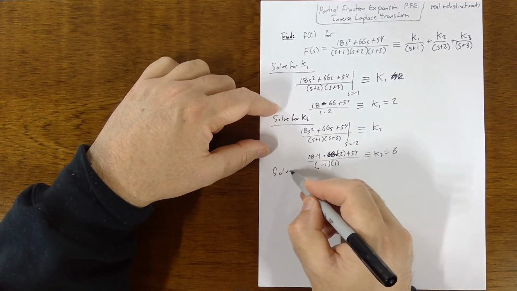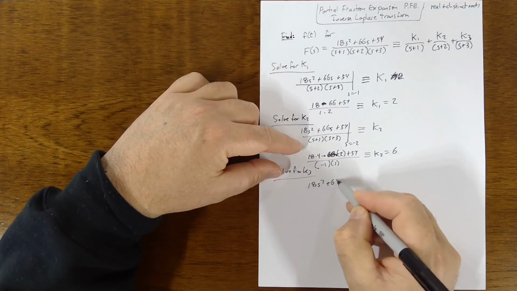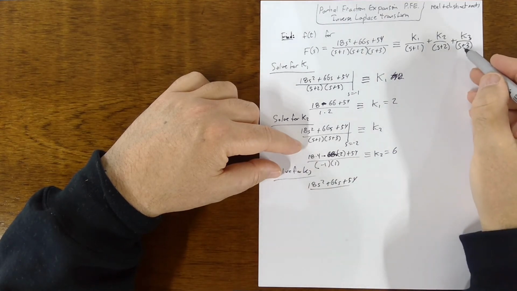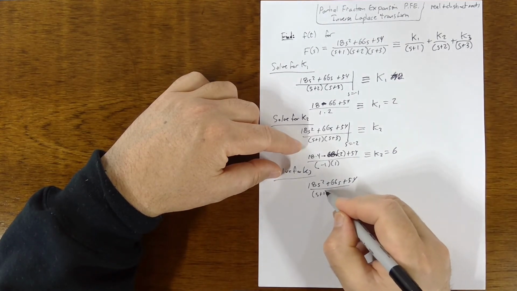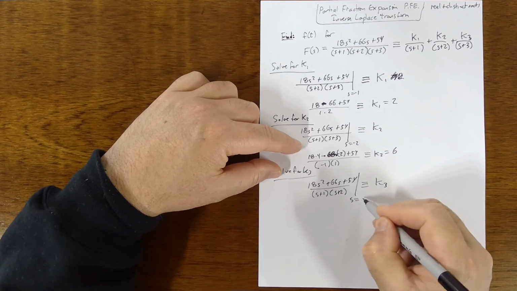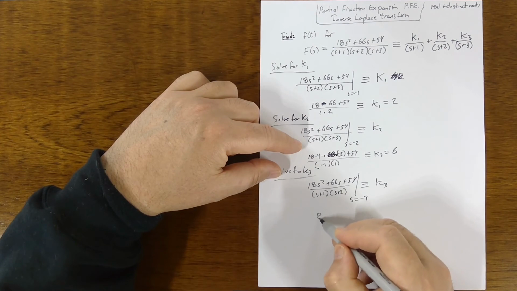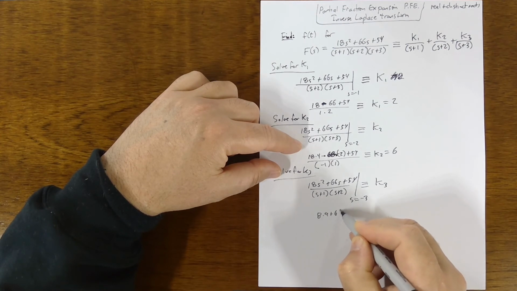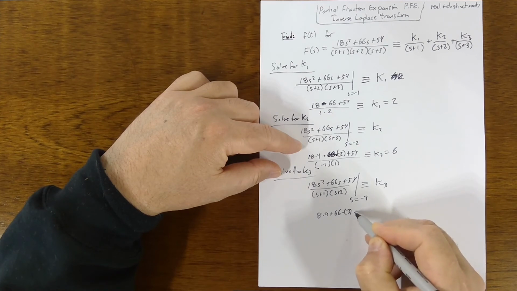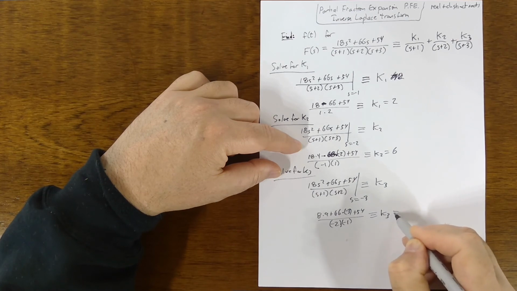Then we're going to solve for K3. So 18s squared plus 66s plus 54, and the K3 denominator drops out of this thing, and you're just left with the other two denominators, and these end up being equal to K3 if you evaluate all of these at the root of K3, s equals minus 3. So you end up with 18 times 9 plus 66 times minus 3 plus 54 over minus 2 times minus 1. This ends up being K3, which is 9.